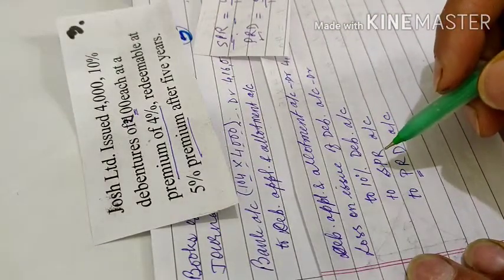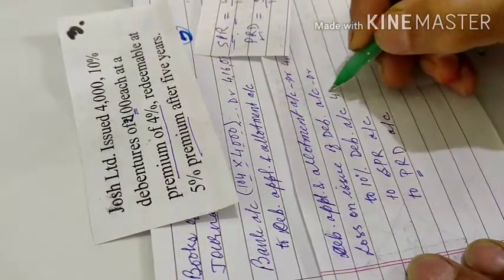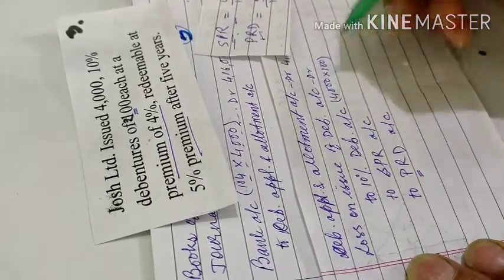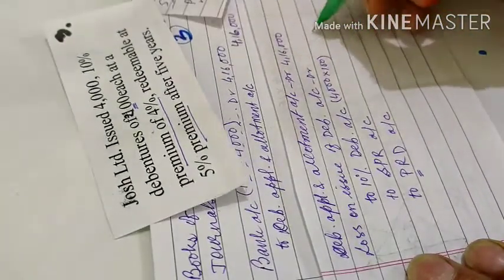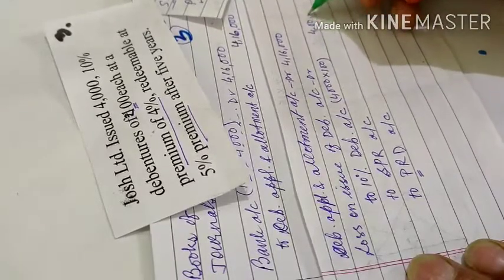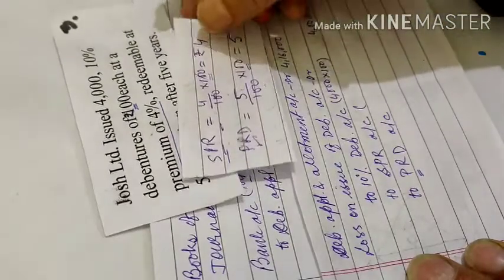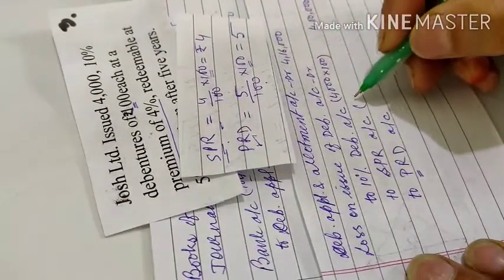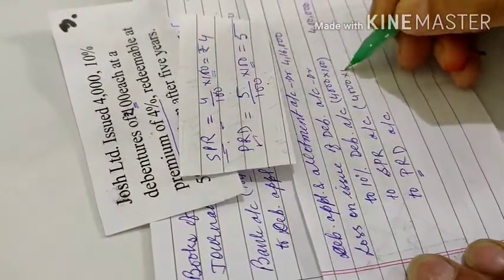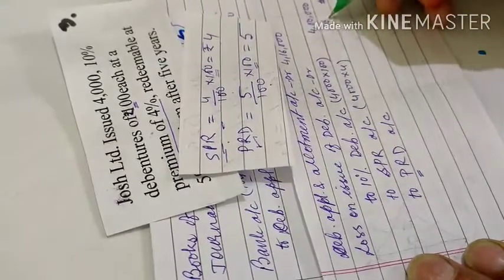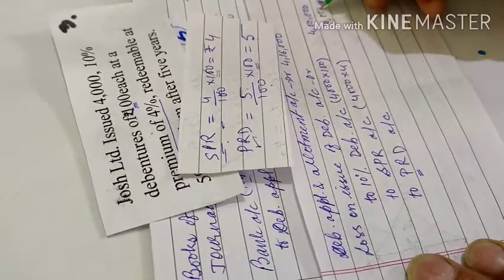Now let's come to the amount. 10% debentures account will have 4,000 into the face value, which is 100. So here you have 4 lakhs. Fine. Then let's come to the SPR. What is the SPR here? SPR is 4 rupees. So this is 4,000 into 4, that is 16,000.